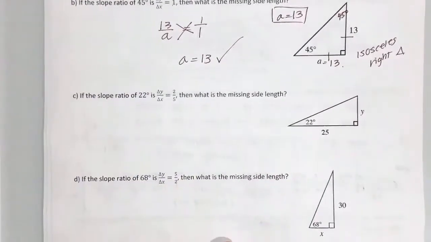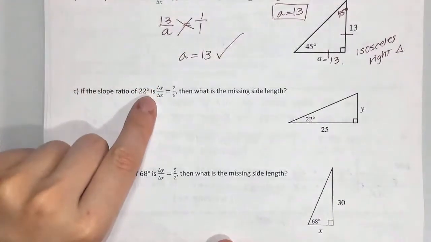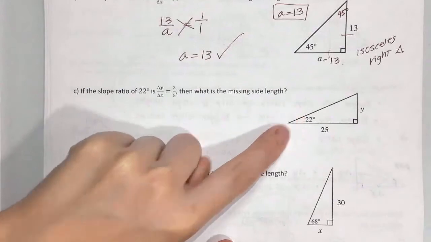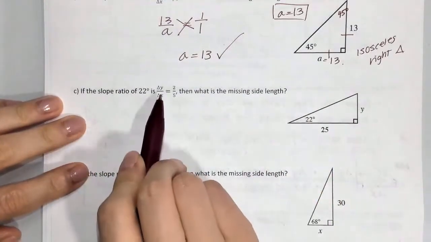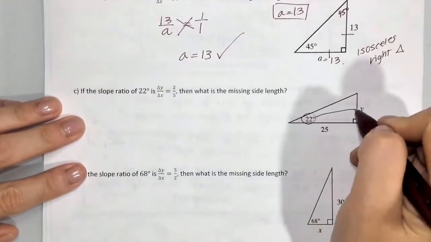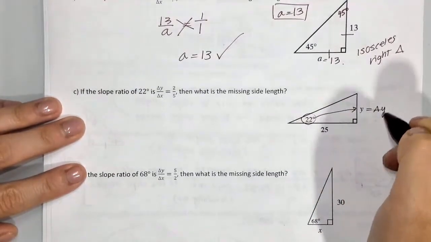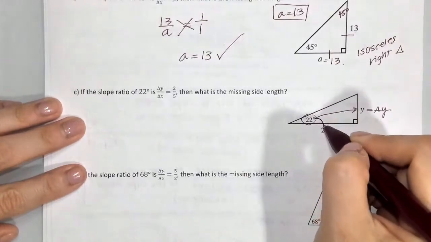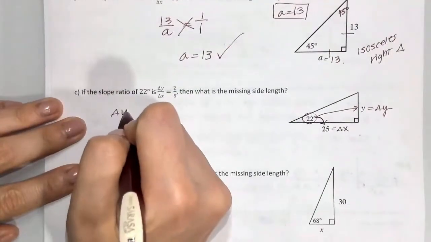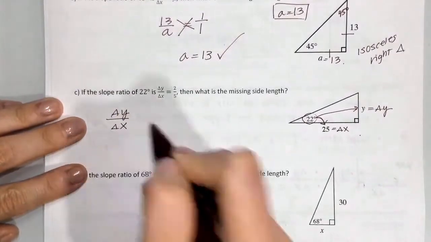Part C. Now we're looking at a slope ratio of a 22-degree angle. That's 2/5. So where is the delta y? Delta y is opposite to the angle, so that one is delta y. And delta x is the 25. You always write the ratio as delta y over delta x.